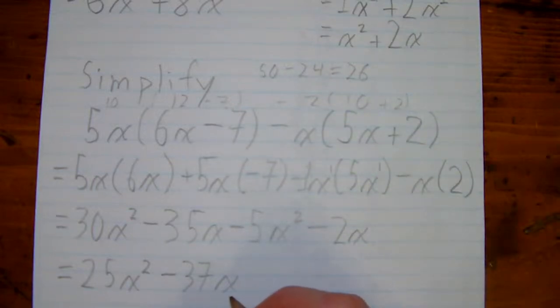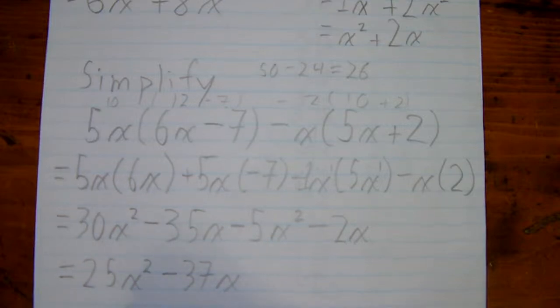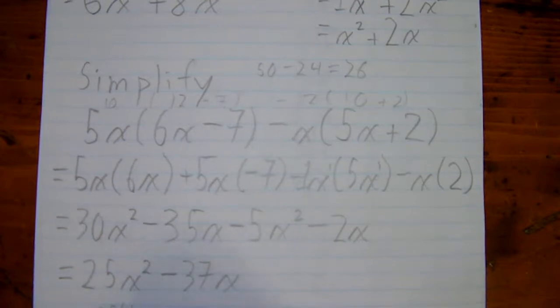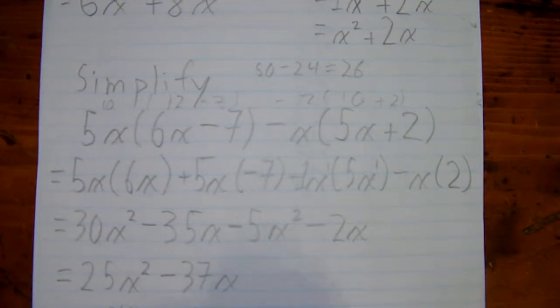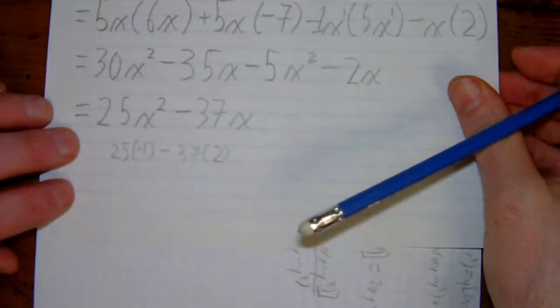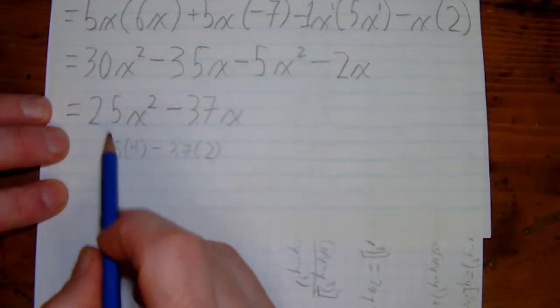If I substitute in 2 here, I should also get 26. So let's see, 2 squared is 4. So this is going to be 25 times 4, minus 37 times 2. Now, you might not be able to see that, so I apologize. I'll write the next one bigger.